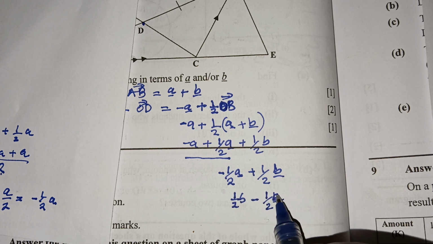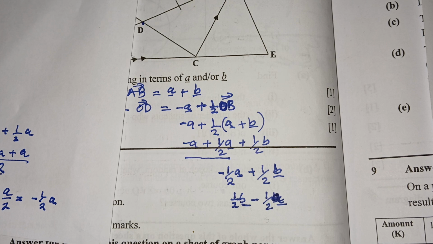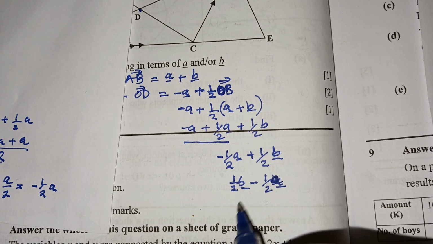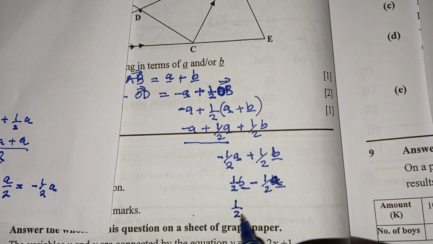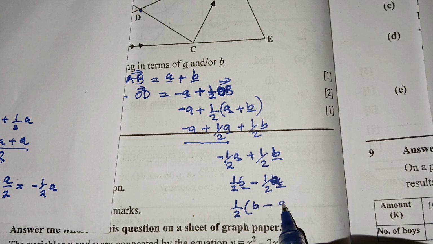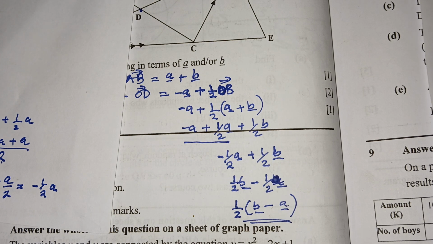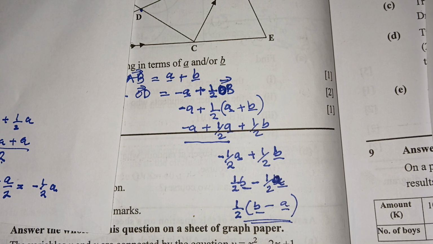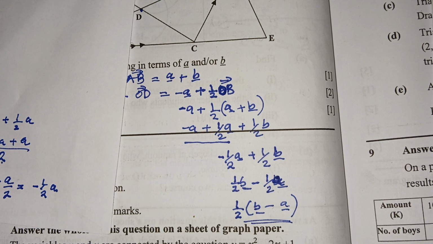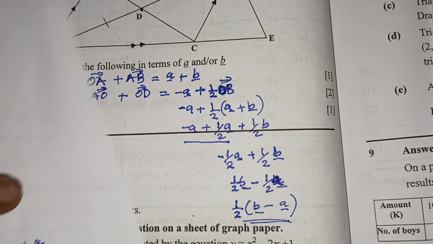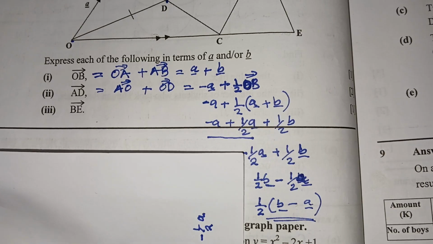Oh, sorry, this is an a here. I hope you get that. Then we need just to factorize for simplicity. So we can have 1 over 2, then b minus a. Ladies and gentlemen, this is what we're going to end up with as our answer. This is very simple, only that I tried to take my time to explain even minor stages, just for your sake.